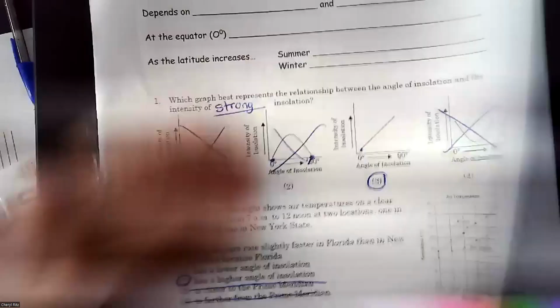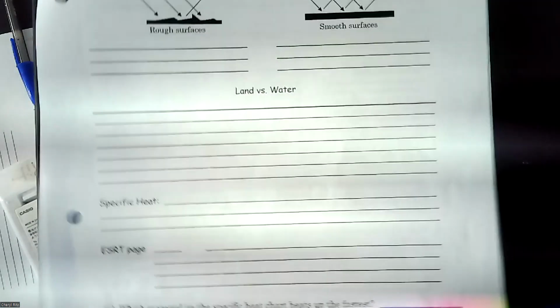All right, so we're going to switch on over. We already did page 14 completely, correct? And we did the very top of page 15? Yeah. Okay, now we're talking about heating up land and water.